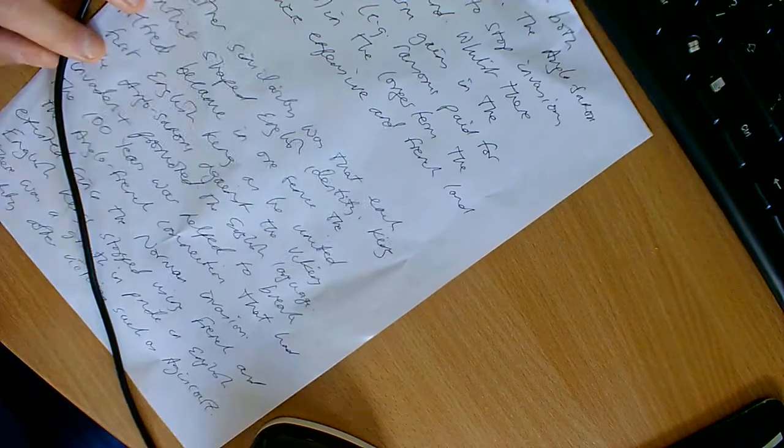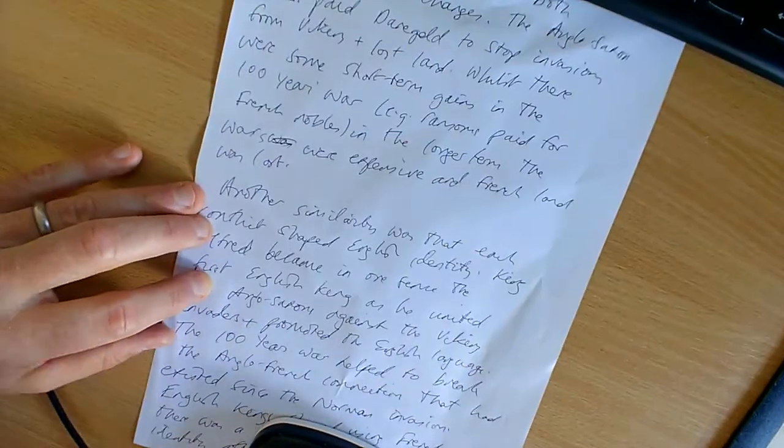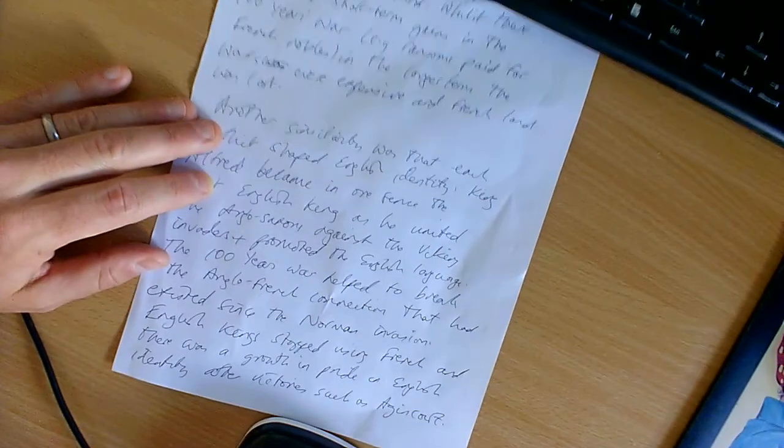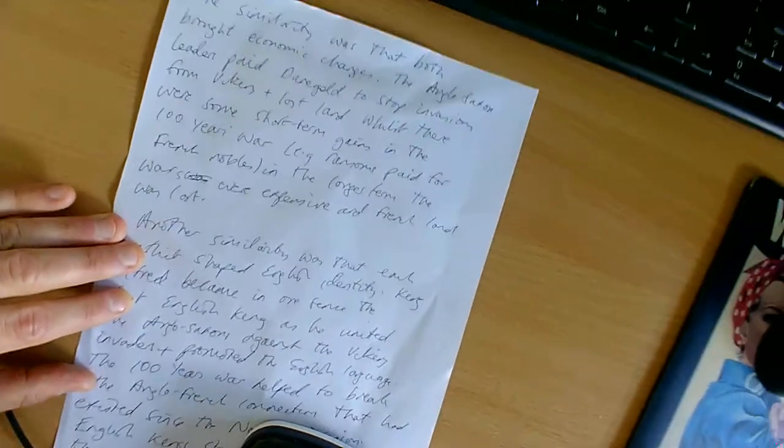And I think that gives us 2 paragraphs with some complex ideas in that would certainly merit an 8 out of 8.